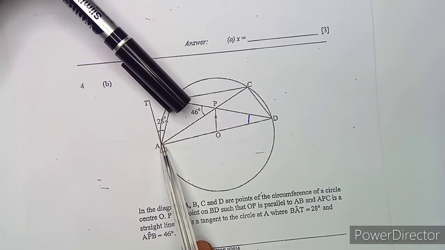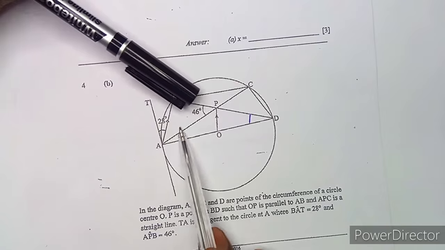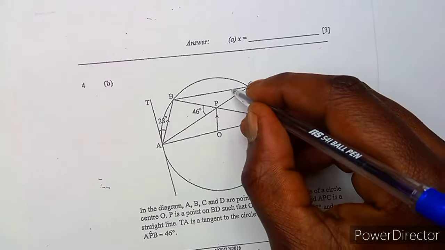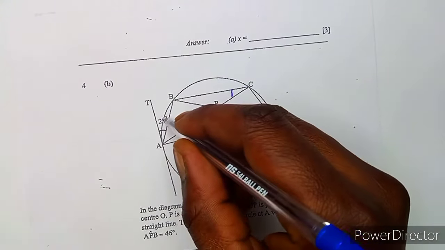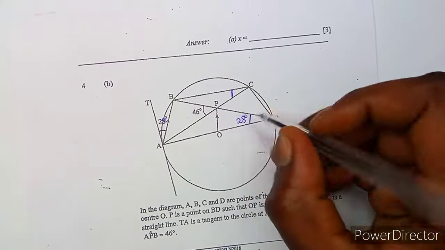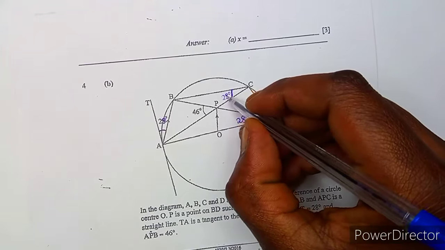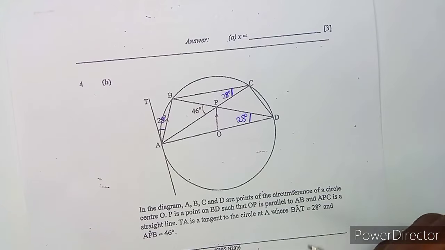So this AB creates an angle at D here. It also creates an angle at what? At C here. So which means these two angles, they are equal also. So if this is 28 degrees, this is 28 here, this is 28, guys. So which means this is also 28 degrees. This is also 28 degrees. All right, so we've got 28 degrees there. All right, what else do we have?